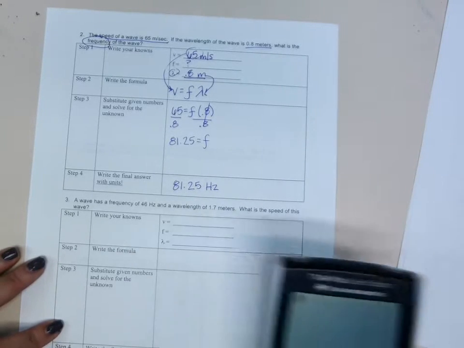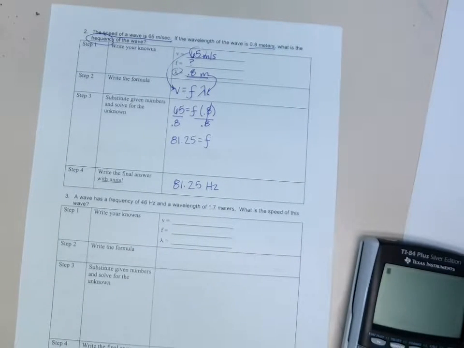So I'm going to give you guys about 30 seconds to do the next one. If you guys need more than 30 seconds, then just go ahead and pause this video. Otherwise, 30 seconds is all you need, and we'll go over it really quickly. So 30 seconds starts now.